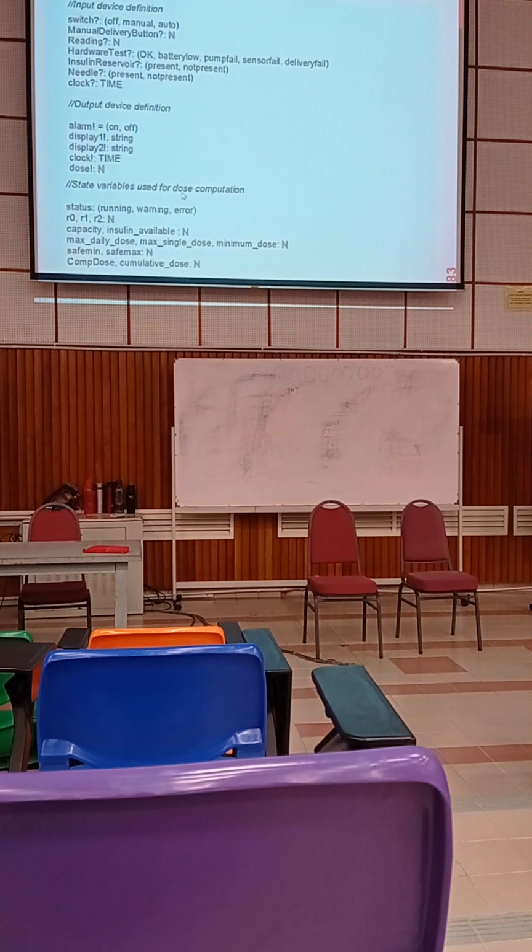State variables used for those computation. So all the variables that you're going to use in your operation data. Looks very simple, right? Just now the insulin pump. Looks like a very simple system, right? You see the requirement and it's so complicated. Okay? So now, these are the declaration. So capacity is one of the variables. Okay? Insulin available. Max daily dose.